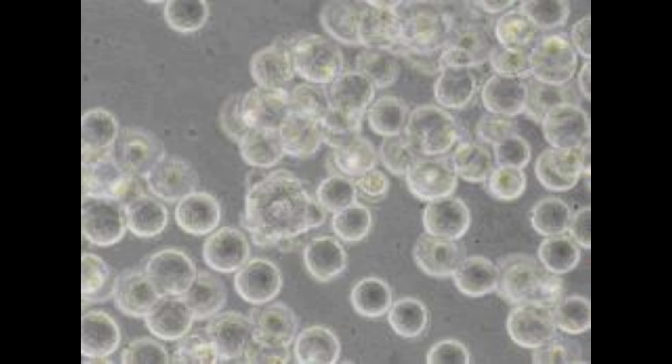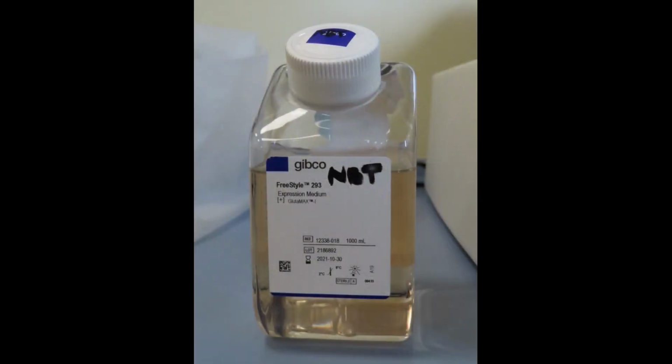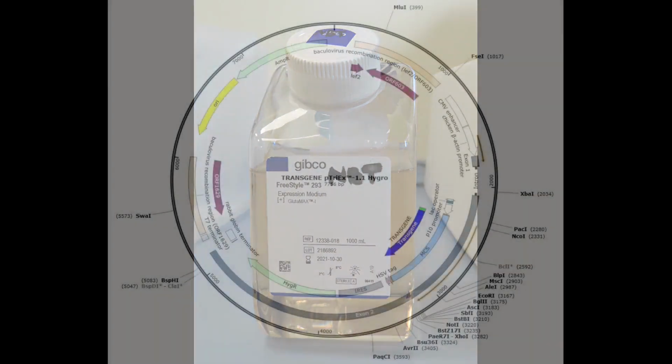These cells are adapted to grow at high cell densities and have a very high transfection efficacy in large volumes. The serum-free expression medium FreeStyle 293 is used for cell growth, and at the same time is suitable to perform the transfection, avoiding in this way having to change the medium.